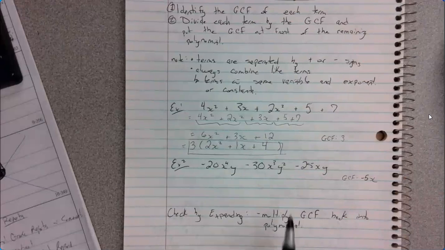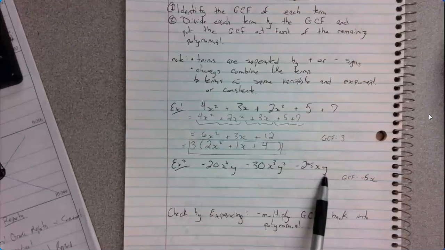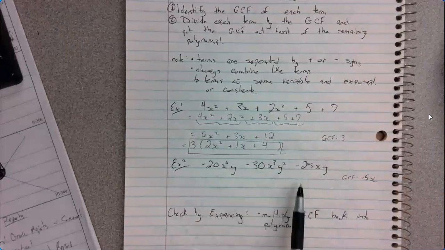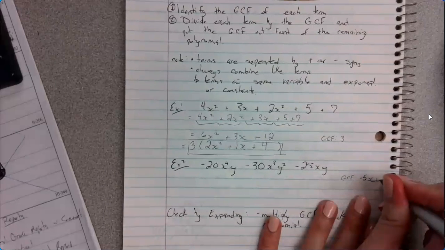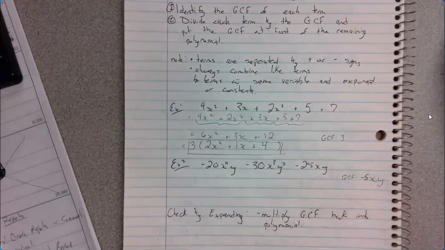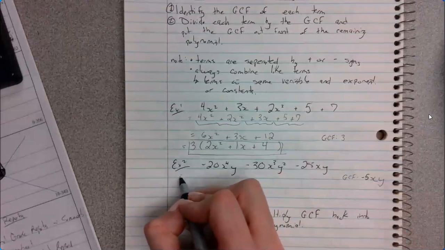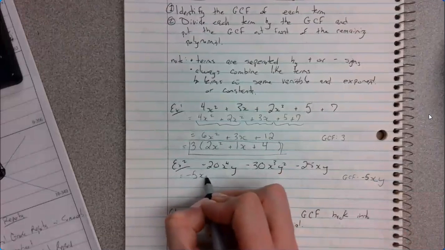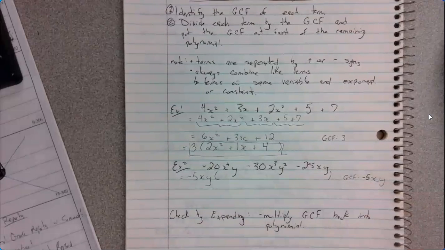And then for my y's, again, I have a single y here, a y squared, and then another single y. So the first term and the last term only have one y, so I cannot remove more than a single y. So I only have a single y as my greatest common factor there. Okay, and then I'm going to put that greatest common factor out front. So negative 5xy. And my remaining polynomial will go in brackets.